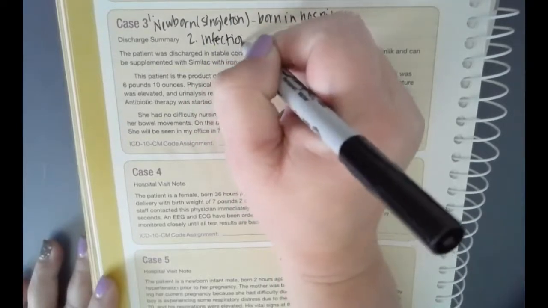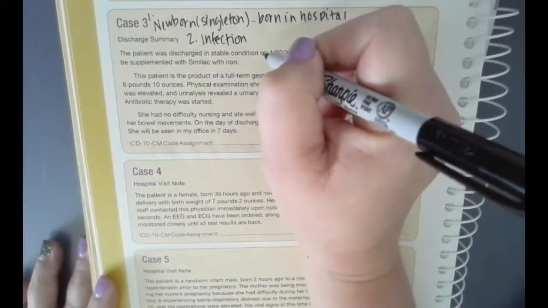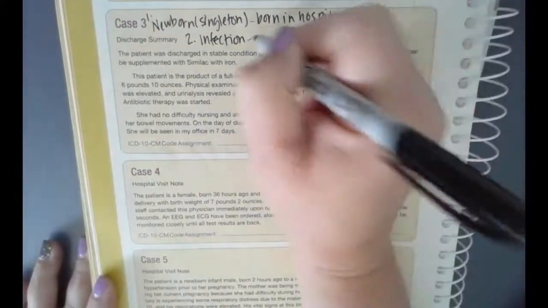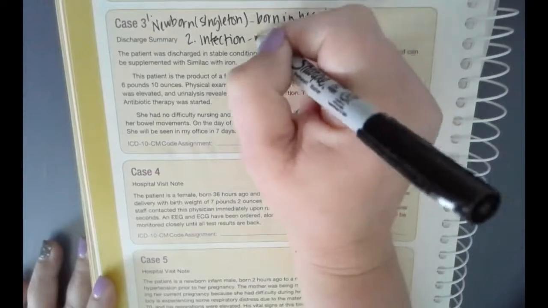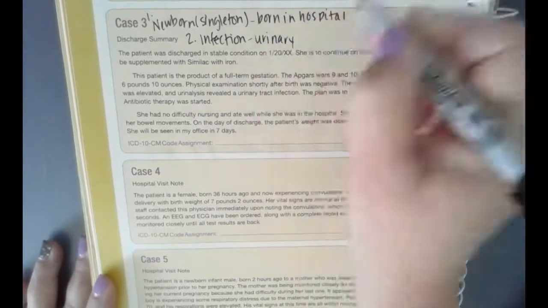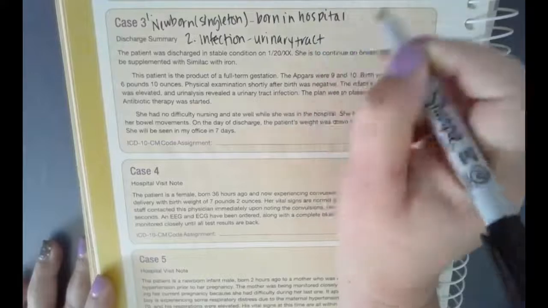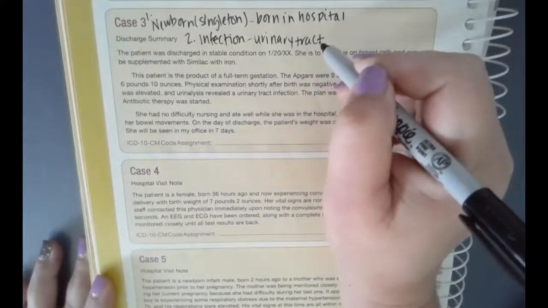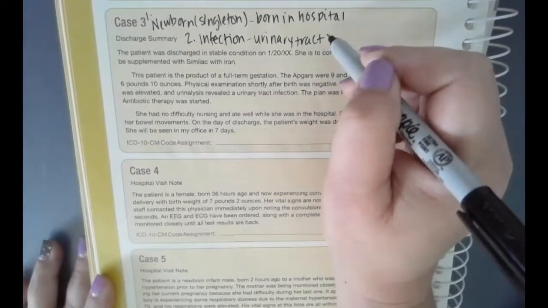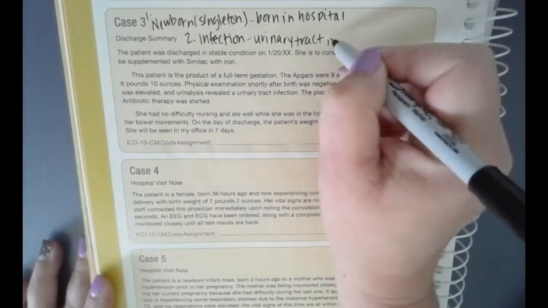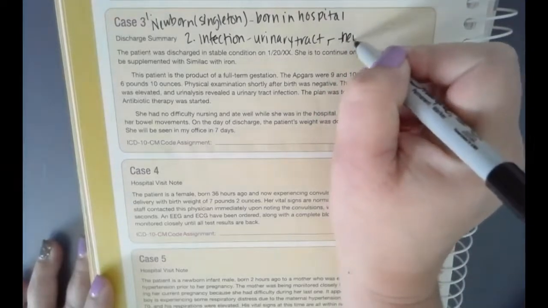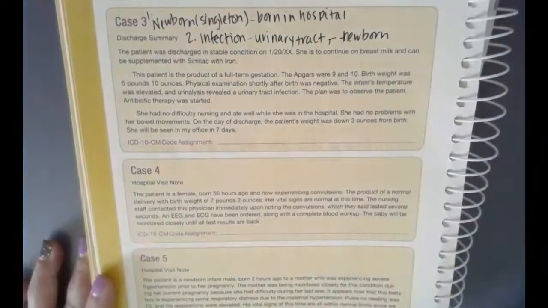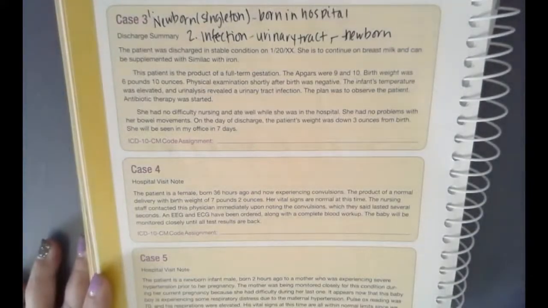Poor kid. That should be 2 words. I know it looks like it's all one, but I'm writing sloppy because I have to get out of here and go to work. Okay. Let me try to focus this. There you go. Okay. So that's for case 3.